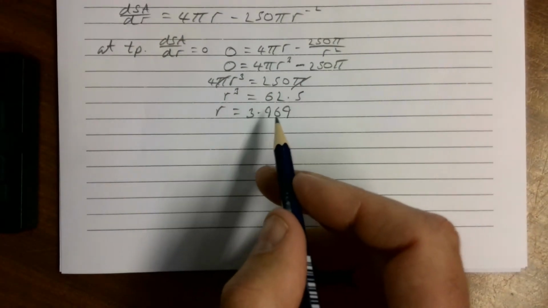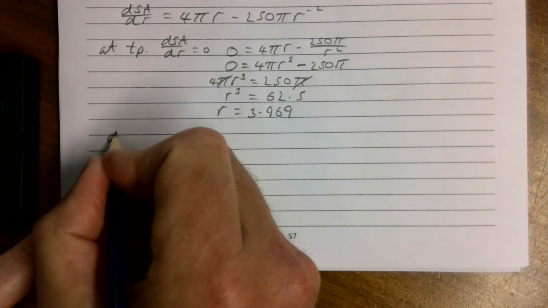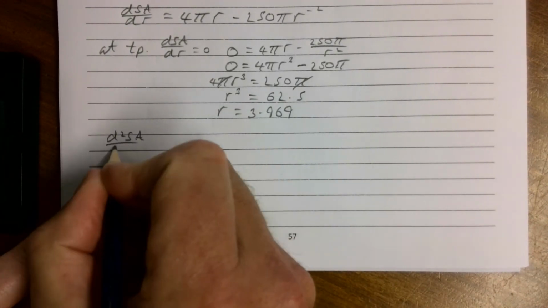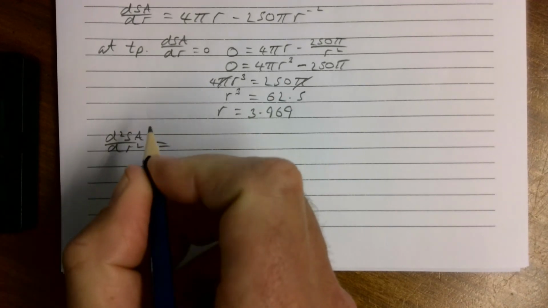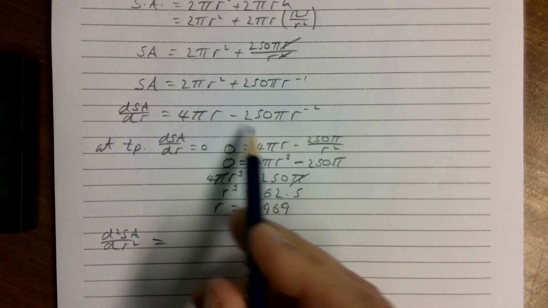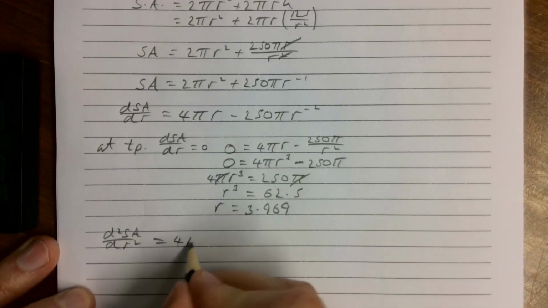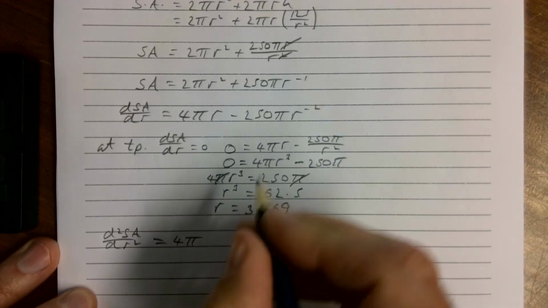So we need to find d2SA. It's getting complicated. d2SA by dr squared. So what are we going to differentiate again? We're going to differentiate this bit again. So the r bit, remember, is our variable, so that's going to change into 4 pi. You can see that okay.